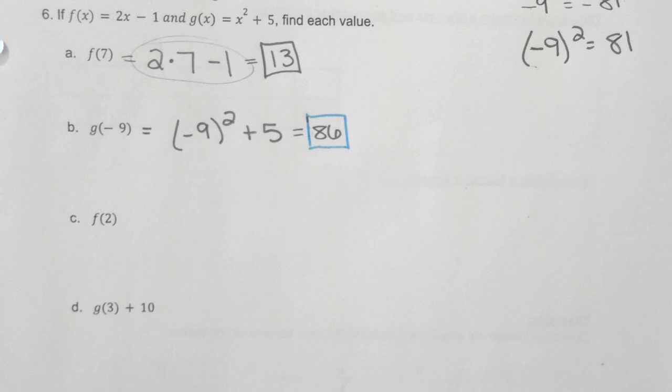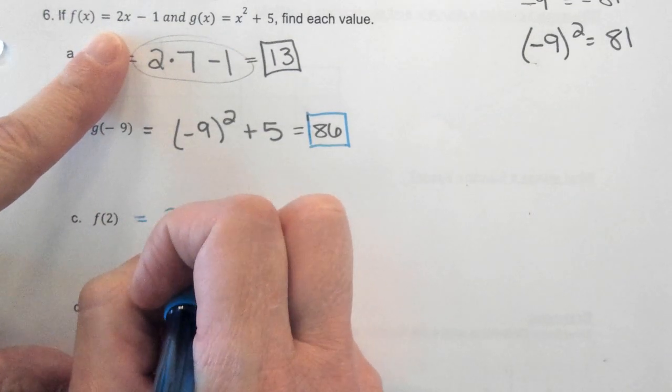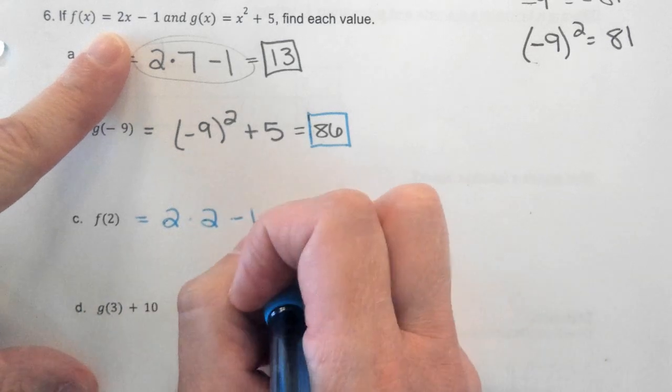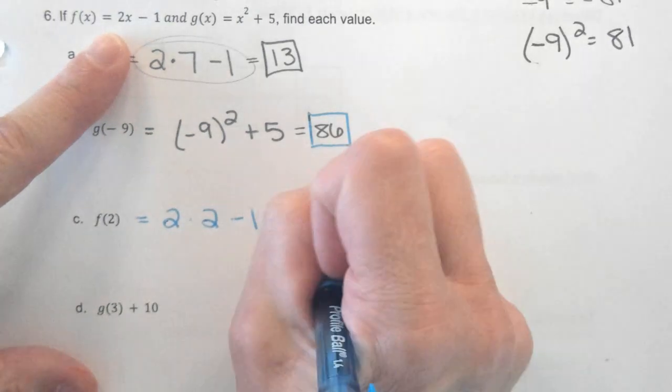Okay, let's try C. C is asking me to plug 2 in where? To the f of x. So it's going to be 2 times 2 minus 1. Follow order of operations, what do I get? 3.